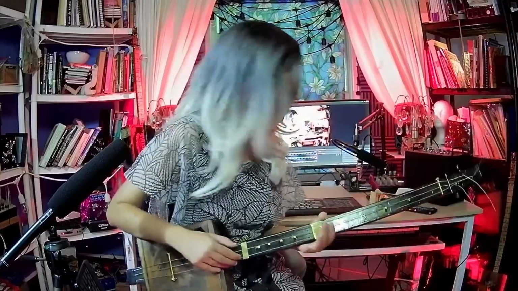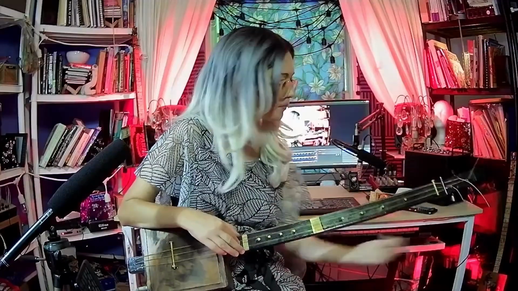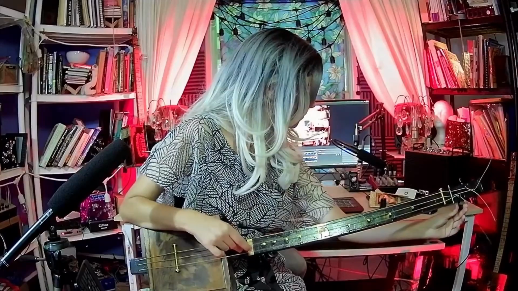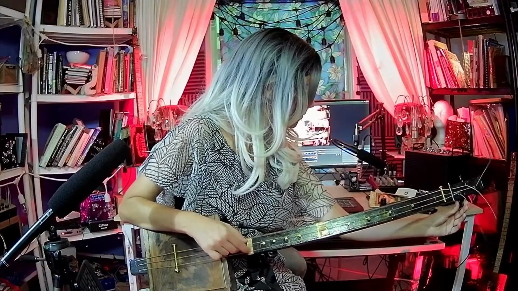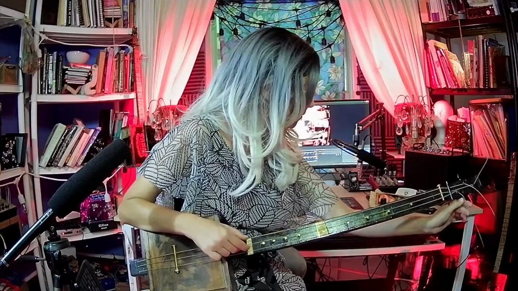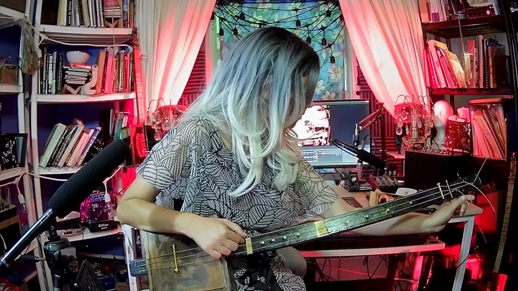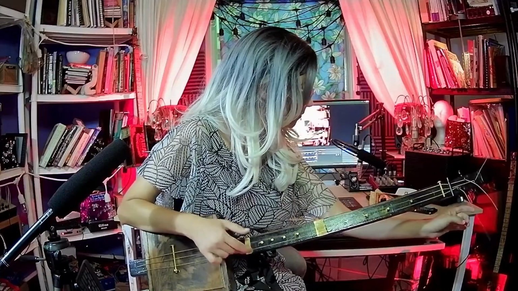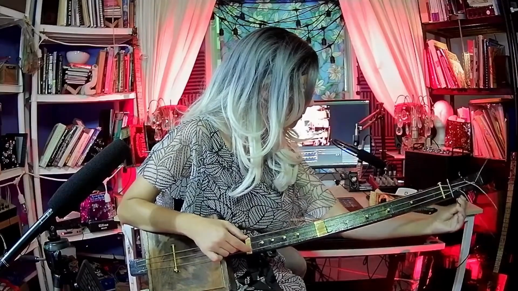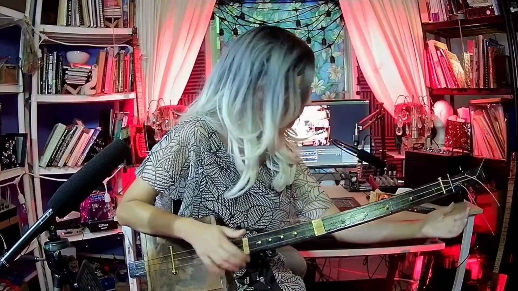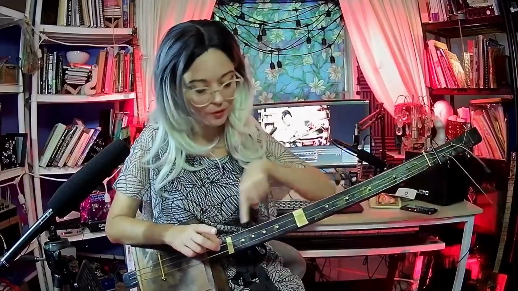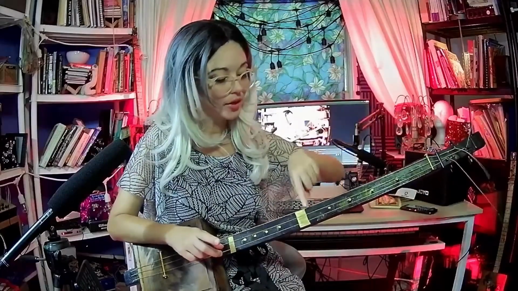Some beating going on there. So we used Pano Tuner to get the first string in D, and then I just use the Do, Sol, Do method to tune the other strings.